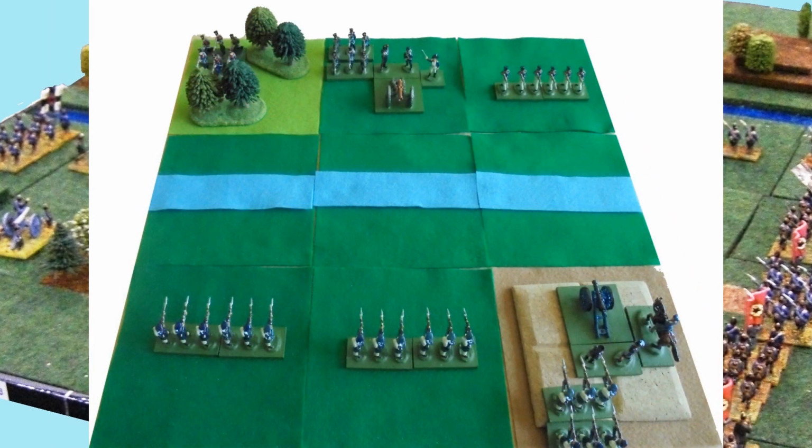The battle began with an exchange of ineffective artillery fire from both sides, after which the Prussians chose to advance across their whole front. The French countered by firing their artillery at the advancing Prussians, but to no effect on them.